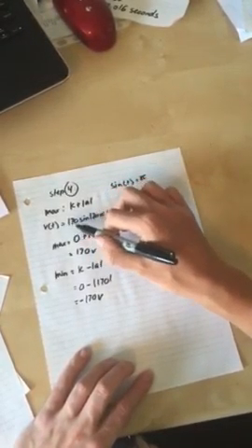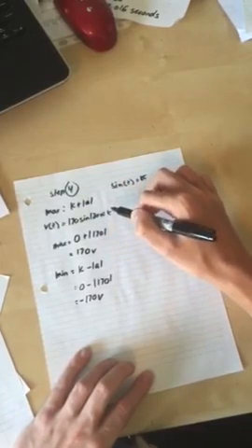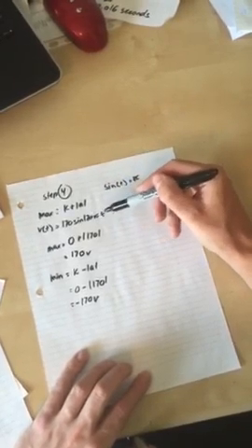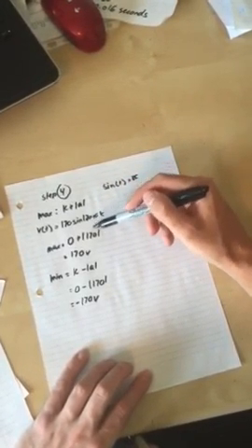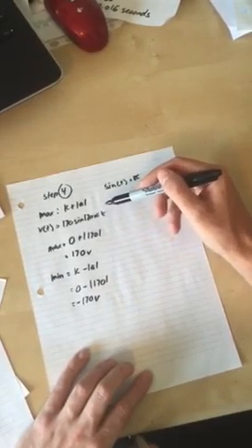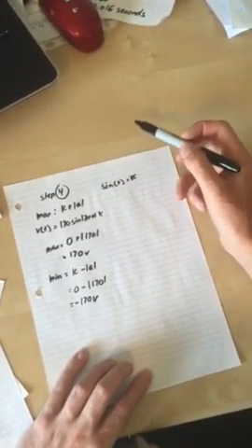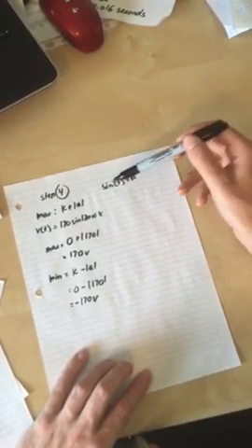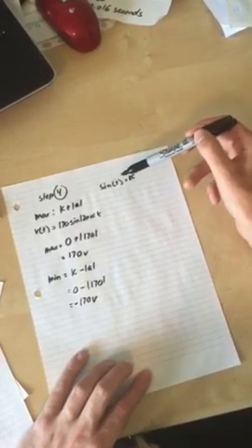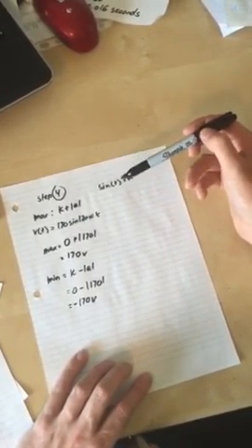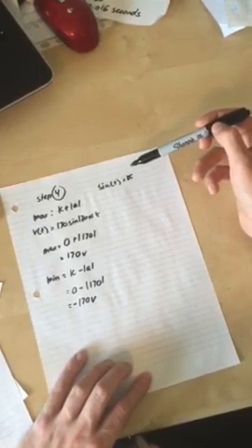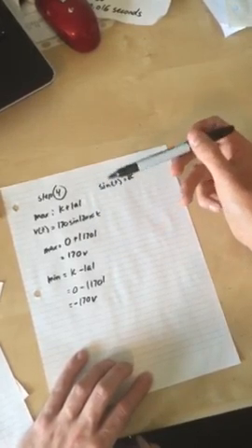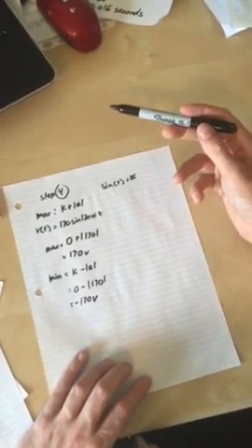In our function, v of t equals 170 sine 120 pi t, the coefficient in front of t is 120 pi, which means that the function completes a period 60 times faster than sine t. Since sine t has a period of 2 pi, v of t will make one period in every 2 pi over 120 pi, or 1 over 60, which is what we solved for before.